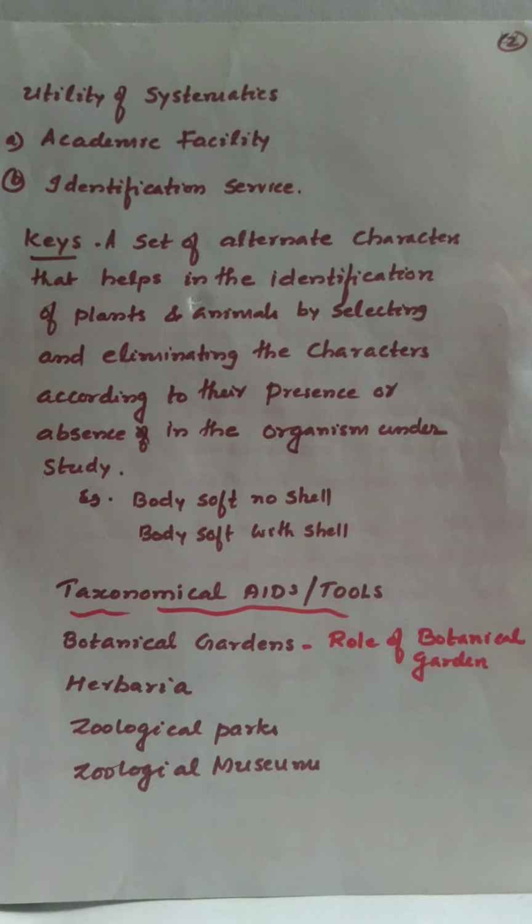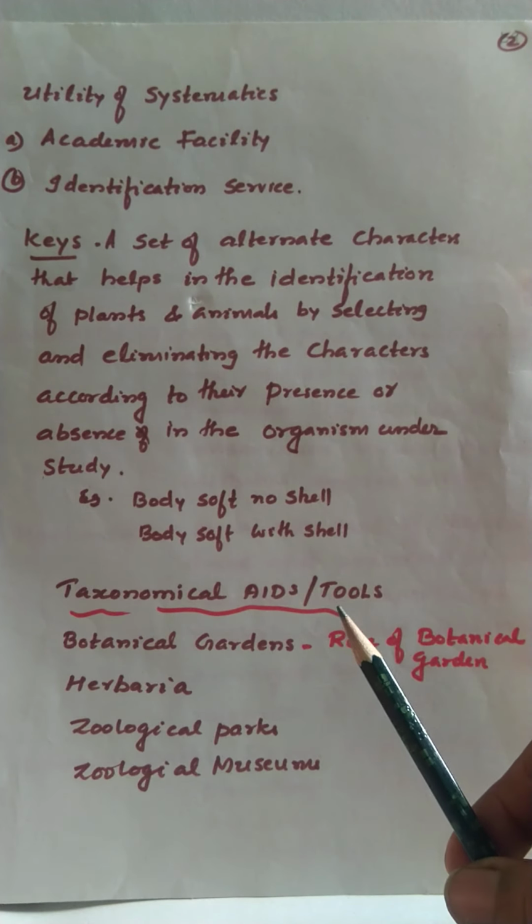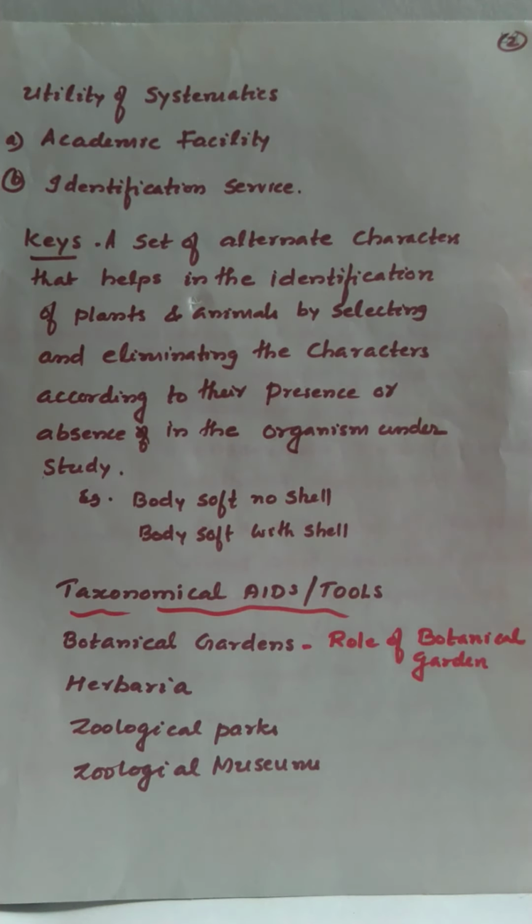So these are the biological keys. Next is taxonomical aids or tools. For the identification of species and their placement in the taxonomical hierarchy, both laboratory and field studies are important. So here the information gathered about the species is stored.